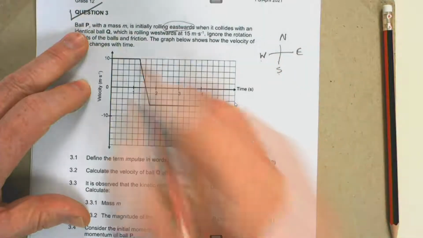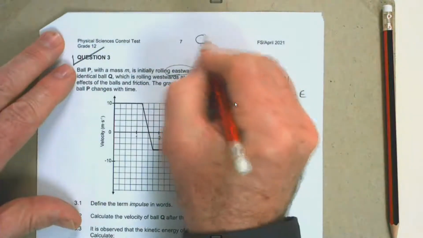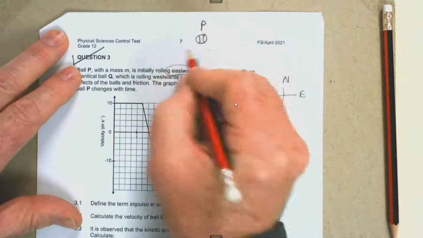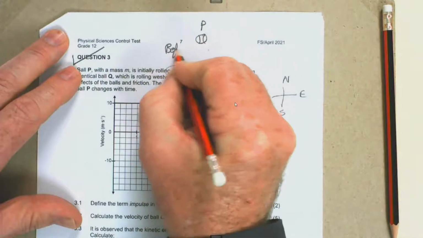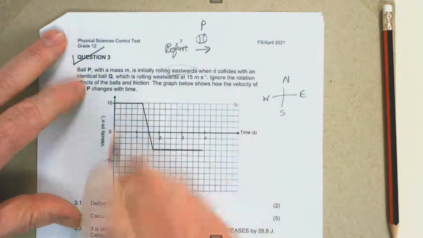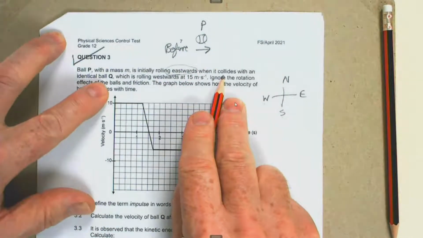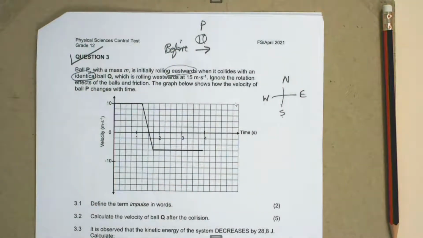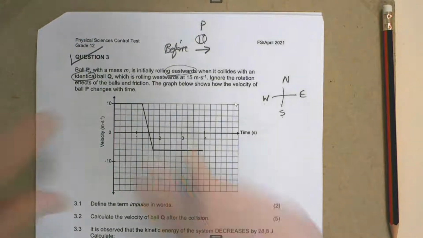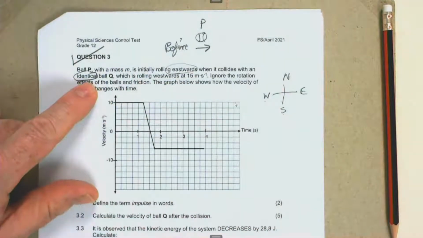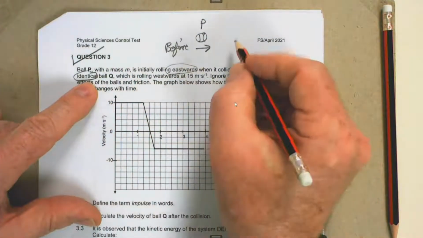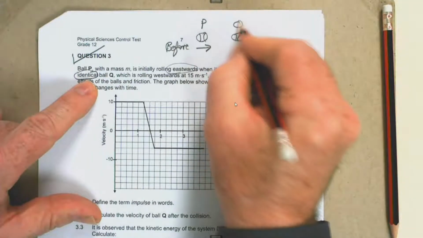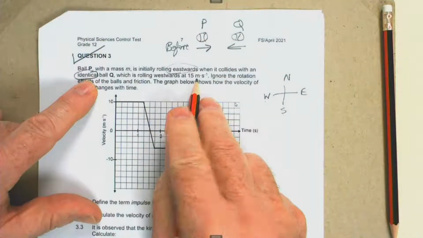So ball P, and I'm going to draw a sketch here, this is ball P, before the collision, before it goes in this direction. It collides with an identical ball Q. Now the word identical means everything of ball Q is the same as P. It is the same color, the same volume, the same mass, the same density, the same material, everything is the same. So if the mass of P is M, then the mass of Q is also M, which is rolling westwards. So ball Q, it's going in this direction at a velocity of 15.